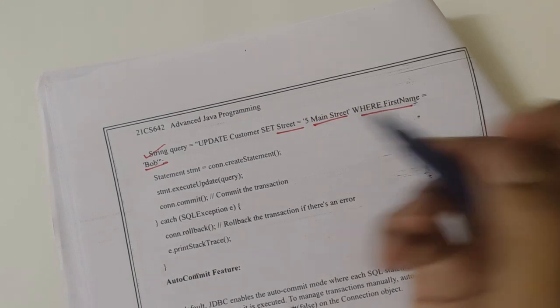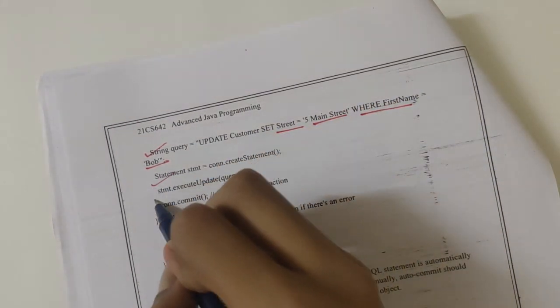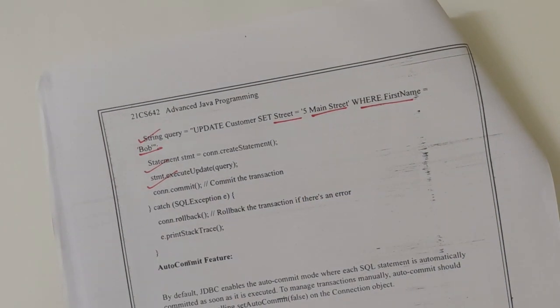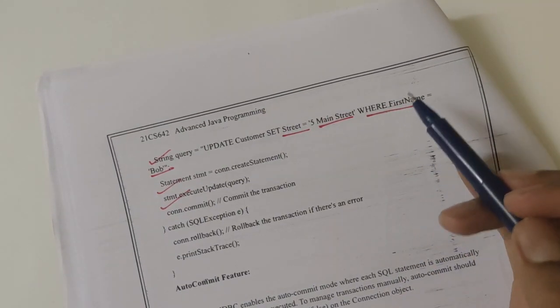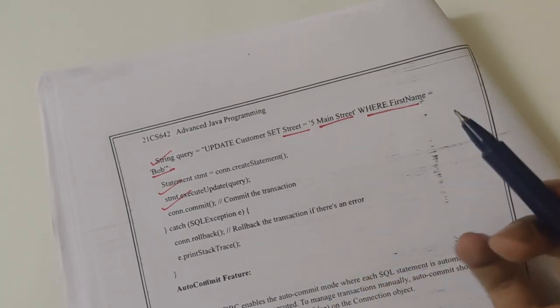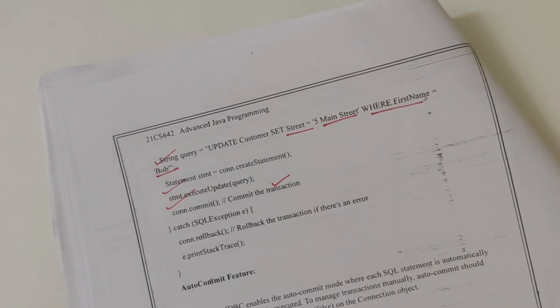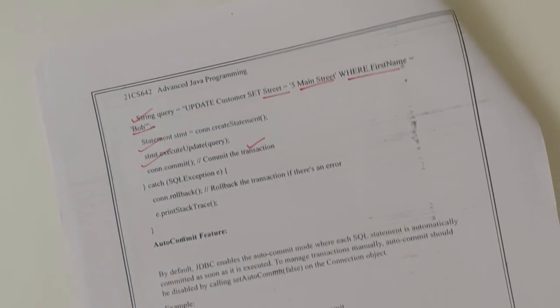Then we have connection dot create statement. We are just creating the statement. Then you try to execute the update query, in the sense that you are trying to update the particular value. Once it is done, you commit the transaction. Commit transaction in the sense that whatever changes you have done, everything will be reflected in the database permanently.